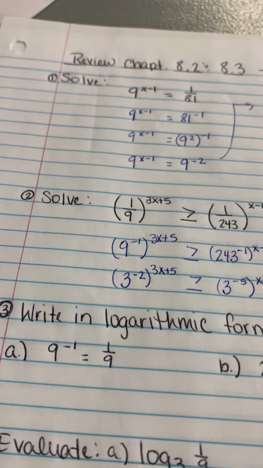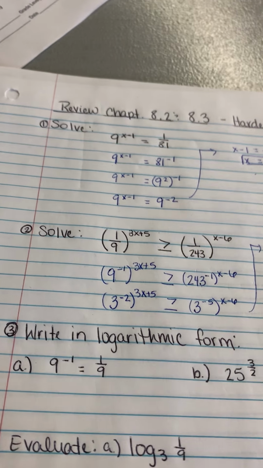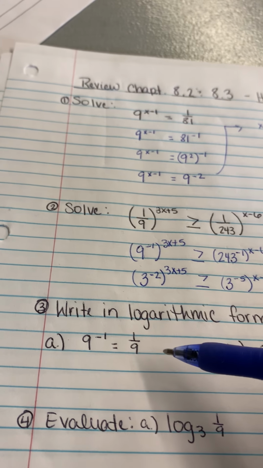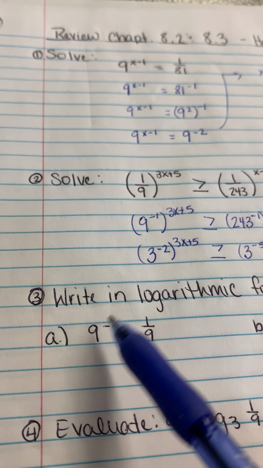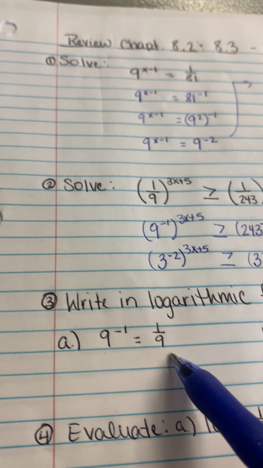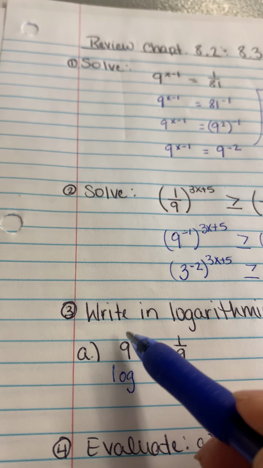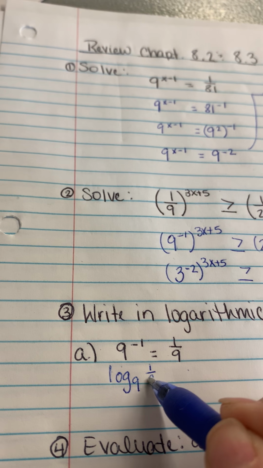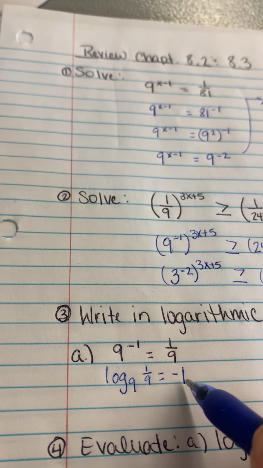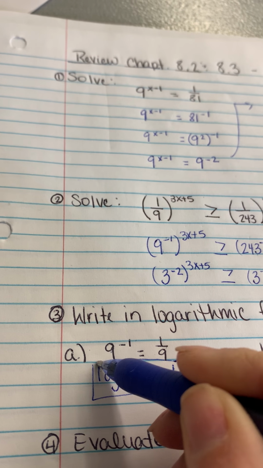All right, that was 8.2. Now, with 8.3, we learned the other day that we can change from exponential to log form, and it's just writing it in a different way. So I'm going to change 9 to the -1 equals 1/9 to log form. So that means I'm going to add log. What is my base? My base is 9, so it goes right there. My answer is 1/9, equals -1. My exponent goes on the other side. So this would be my answer.